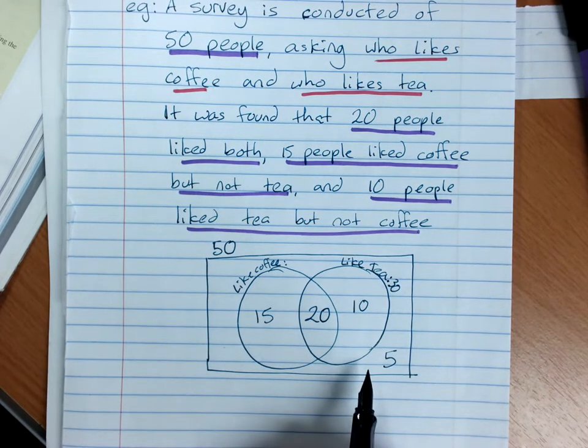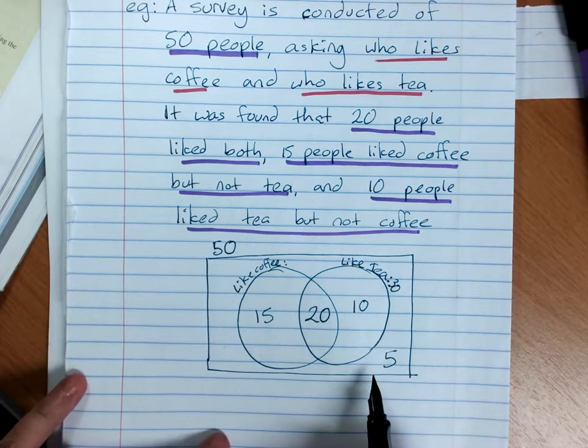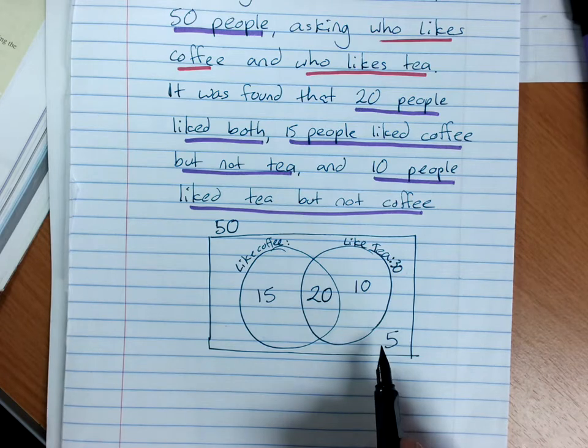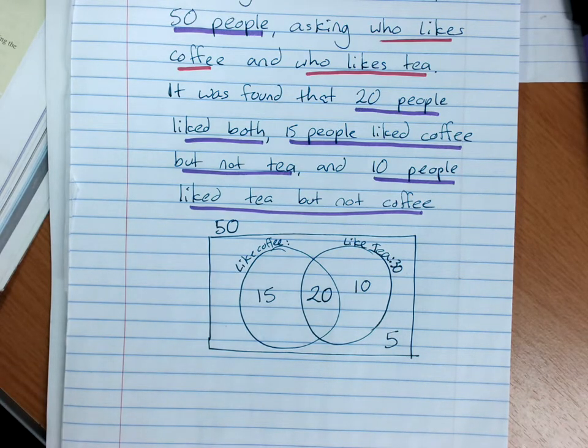And the people who don't like either go down here. I don't know, maybe they like Diet Coke, but we mustn't judge. So this is the one who doesn't like either. And now there's only one more total I need. So don't be tricked by this question again. In total, how many people like coffee? 35. Good.